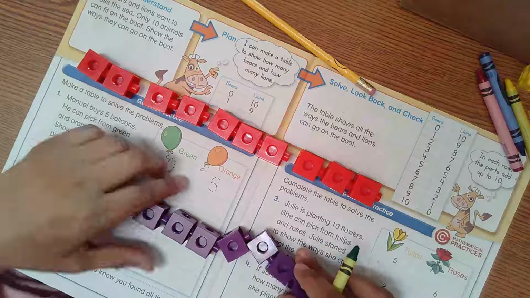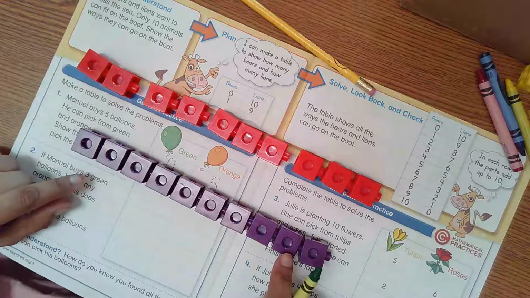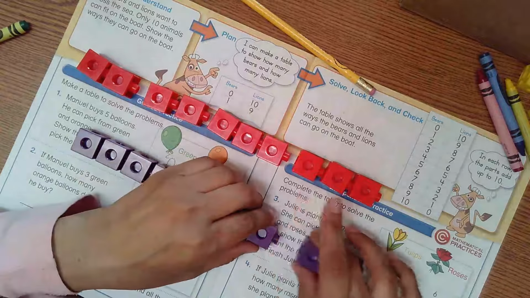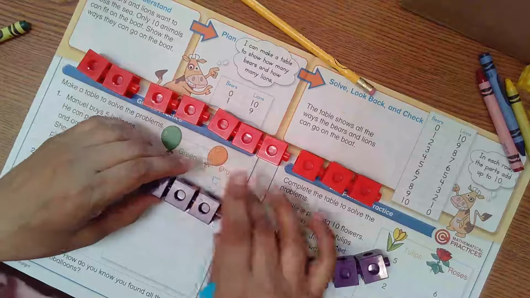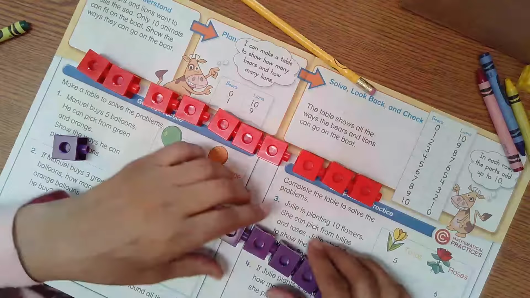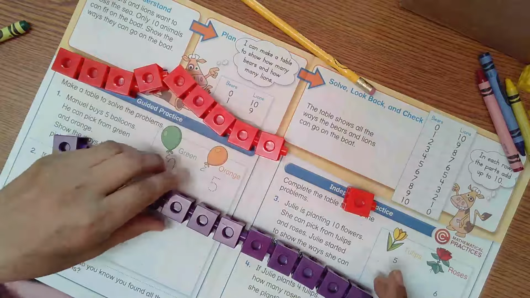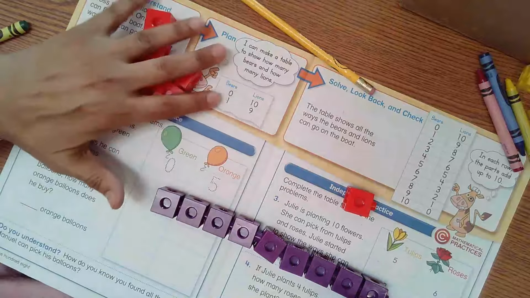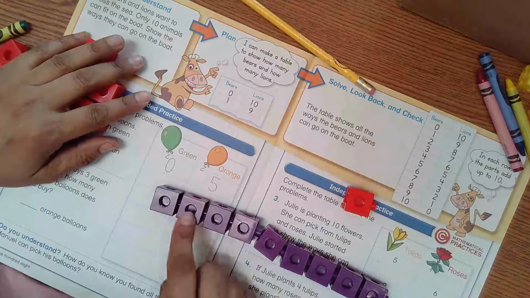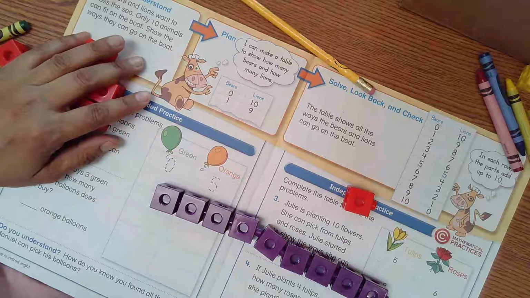All right. I can take 9 lions and 1 bear. So 9 lions. So 1, 2, 3, 4, 5, 6, 7, 8, 9. So this is my 9 lions and then 1 bear. So this will all remain here. So let's count. 1, 2, 3, 4, 5, 6, 7, 8, 9 and 1. So 9 lions and 1 bear.